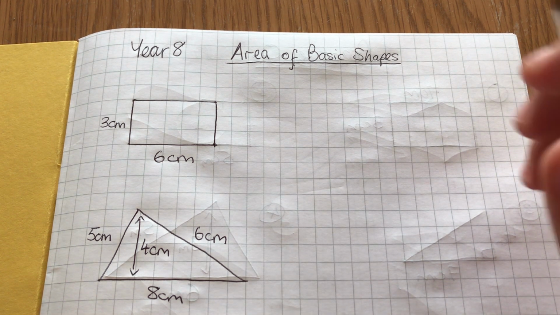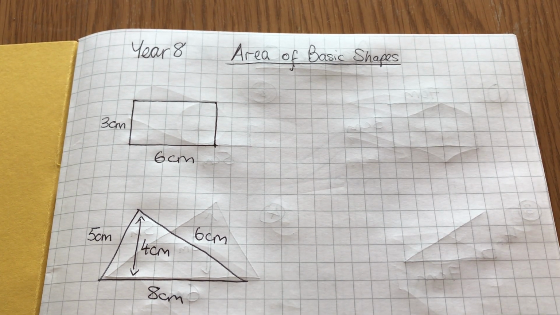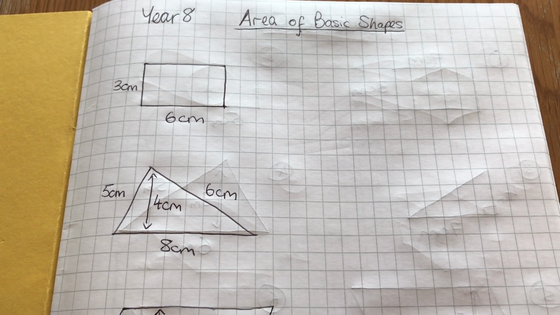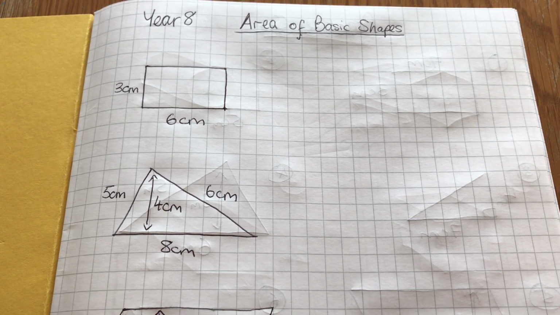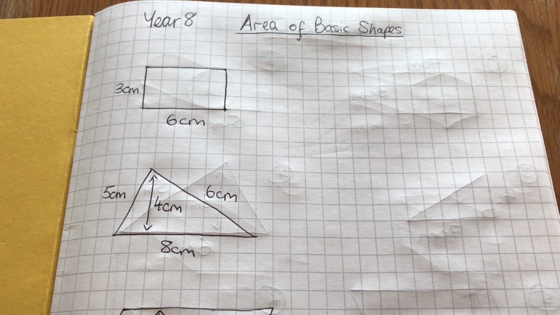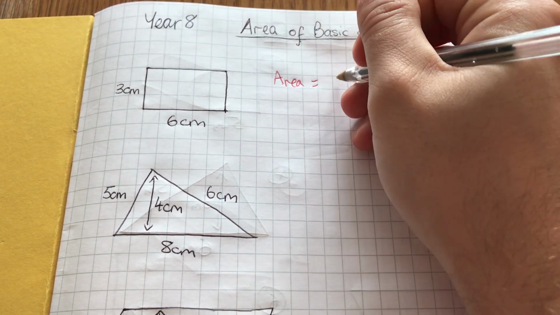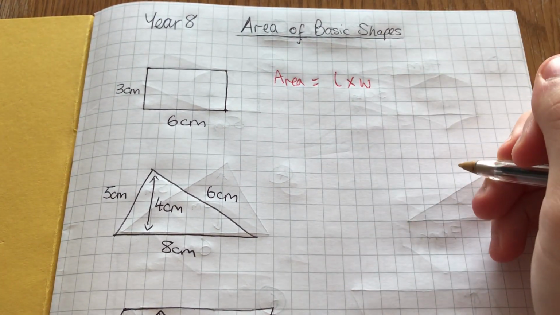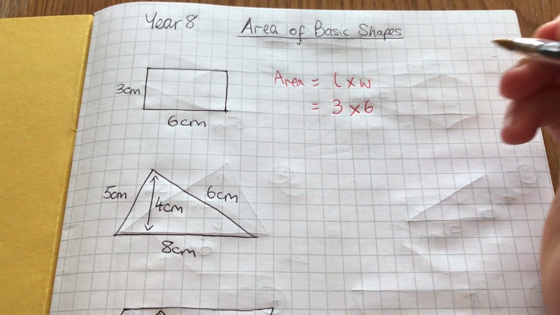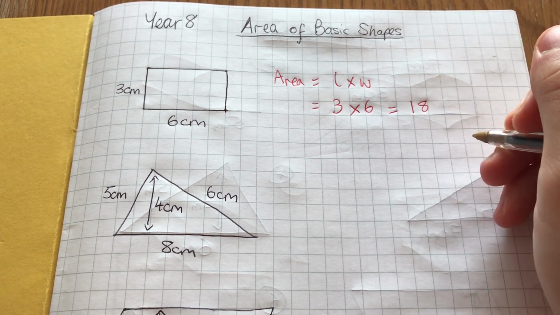Right, so here we have the area of basic shapes. This one I don't think should take too long, but going through the explanation, you've got some questions on the other side. So let's have a look at this first one. I'm hoping everyone's happy with, if you've got a square or a rectangle, then the area is just the length times the width. So in this case, we've got 3 times 6, or 6 times 3, it doesn't really matter which one you call the length or the width in this case, 18.